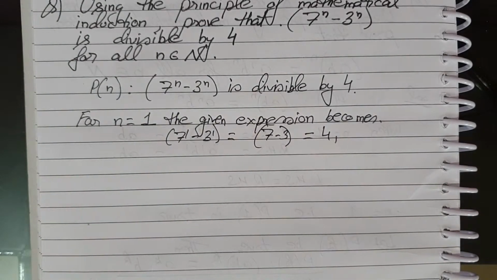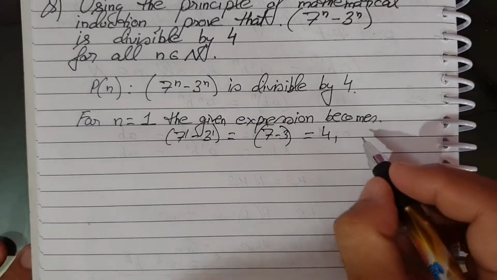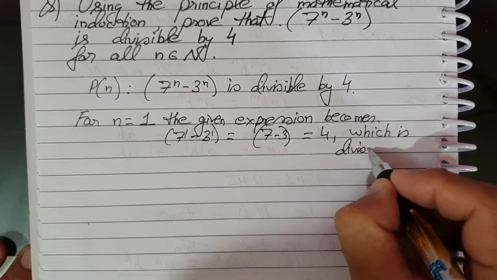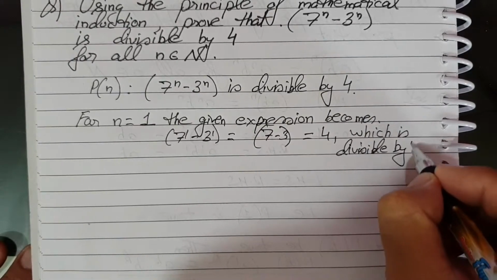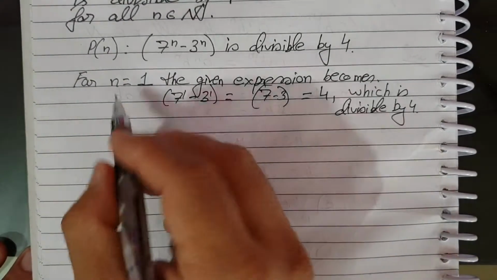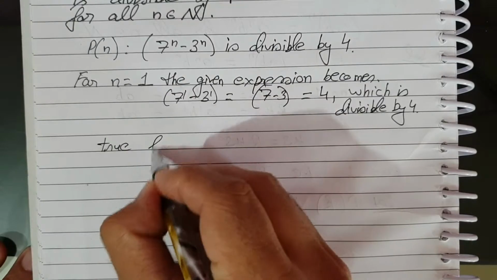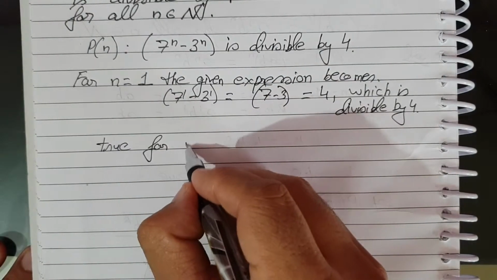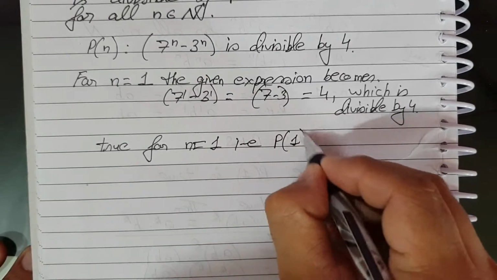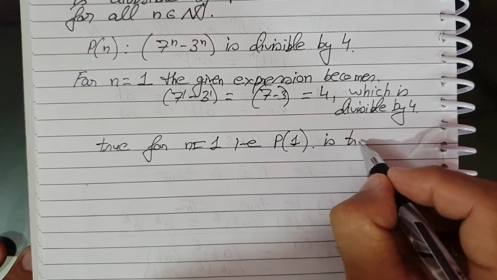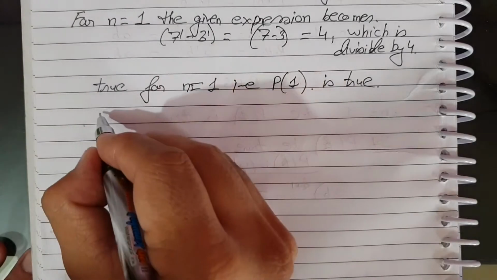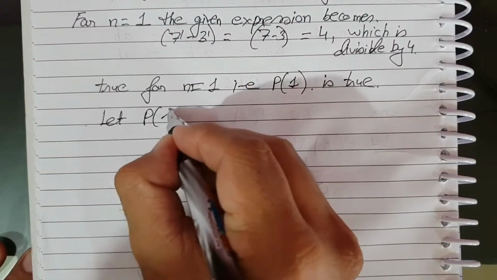This is obviously divisible by 4. So the given statement is true for n equals 1. That is, P(1) is true. Now let P(k) be true.